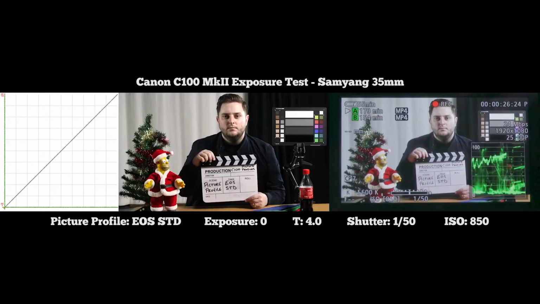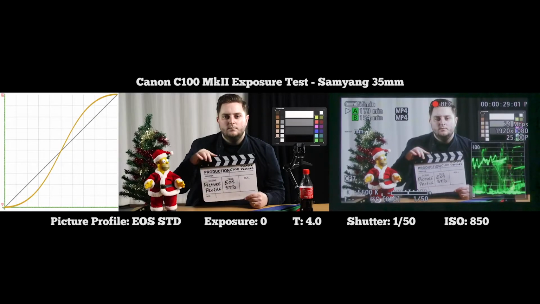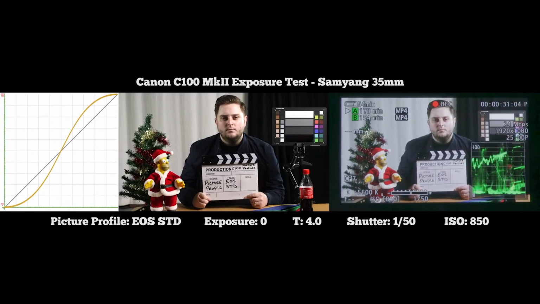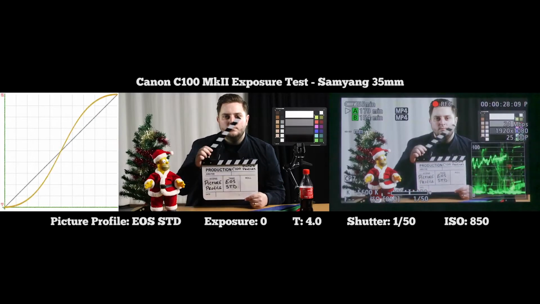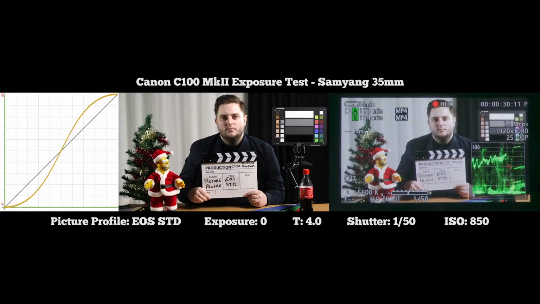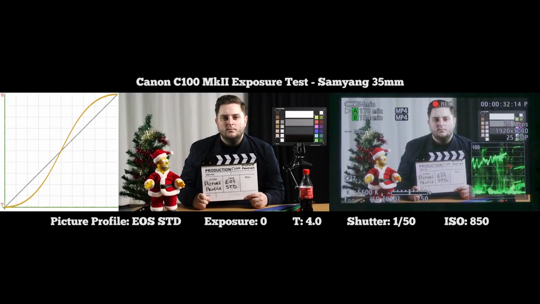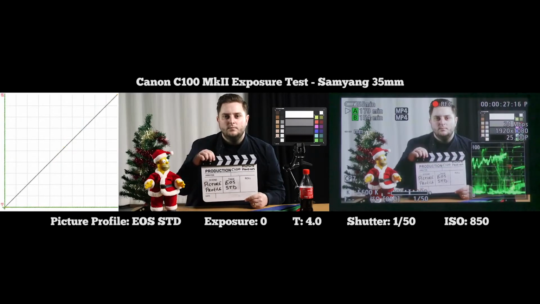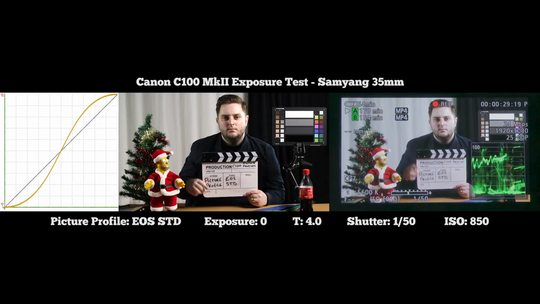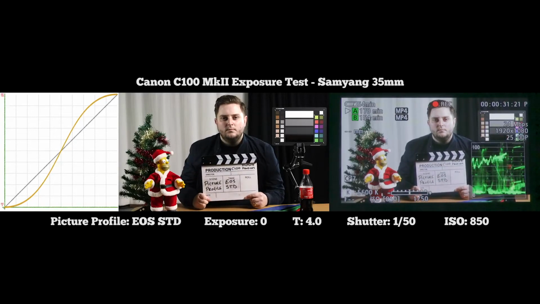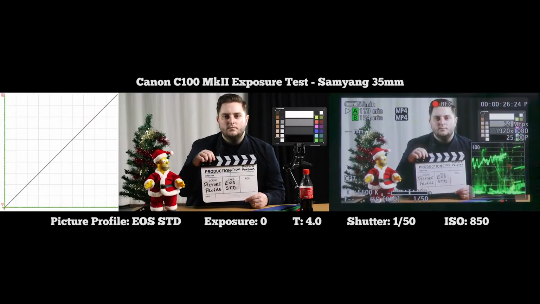Next we have the EOS standard profile at regular exposure. On our gamma graph, we can see that this profile is crushing down the low mids and shadows, while simultaneously pushing the higher mids and highlights in the opposite direction. This results in a heavily increased level of contrast within the image. This is reflected in our waveform as our highlights have moved closer to absolute white and our shadows have fallen closer to absolute black.